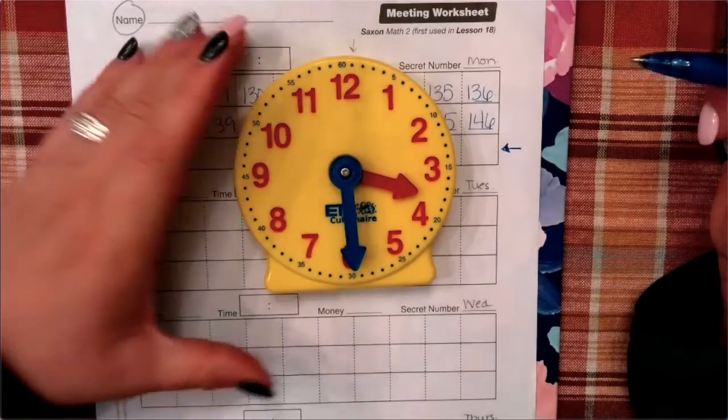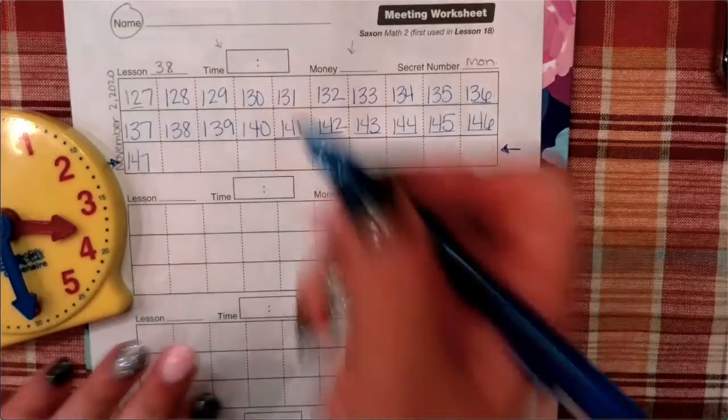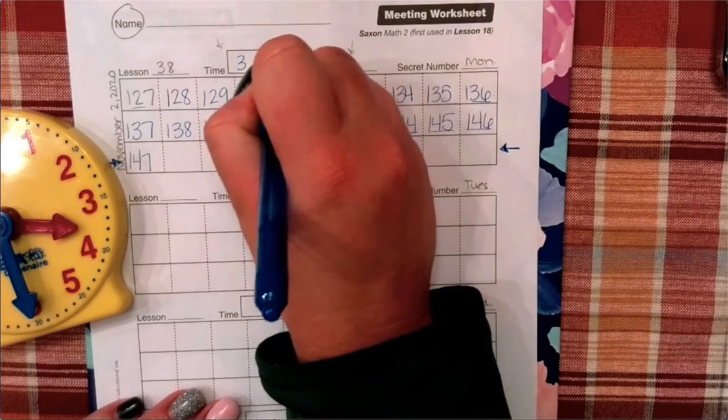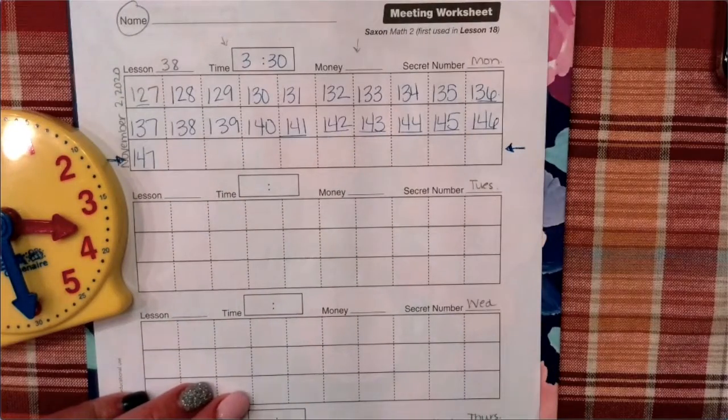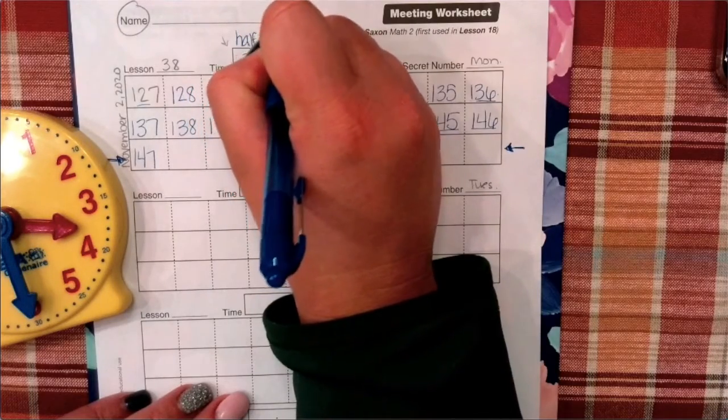Half past 3 is the same thing as 3:30. Right. So on your time up here, I would like you to write 3:30. That's the same thing as half past 3.